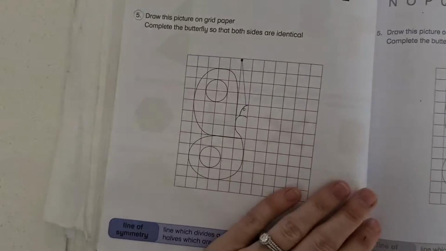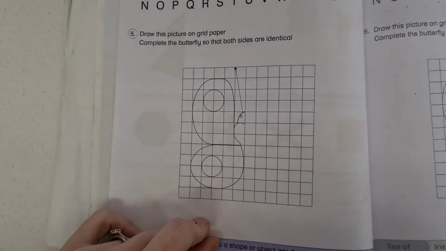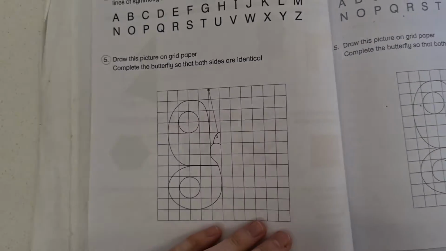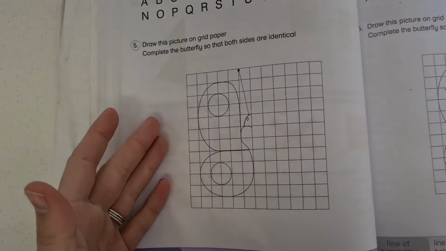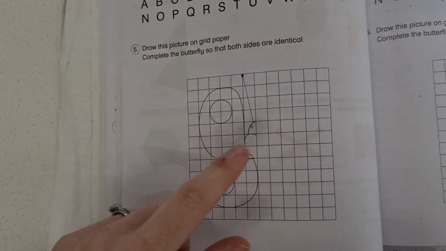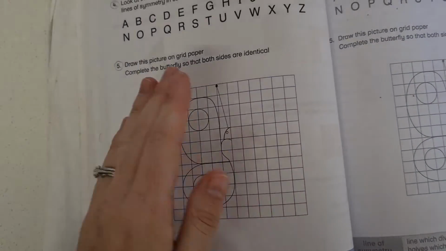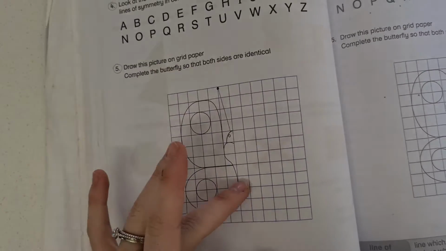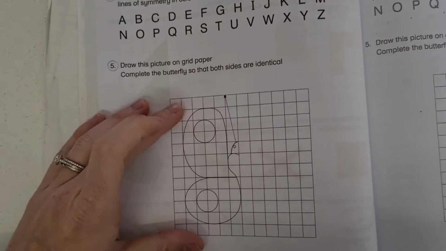Okay, then for question 5, draw this picture on a grid paper. So if you want to, you're welcome to photocopy this, and then you can do it and you can stick it in your book. If you can't photocopy it, then what I'd like you to do is to try and trace it. So you put your quad book over this, and you try and trace it into your quad book, okay? Otherwise, you can try and draw it by looking at the grid.